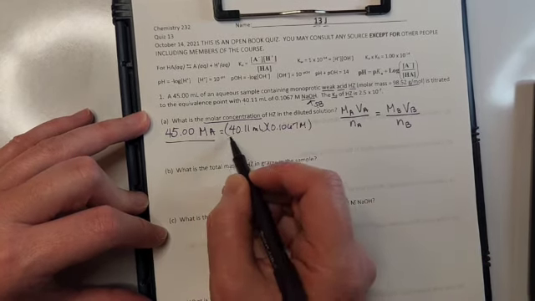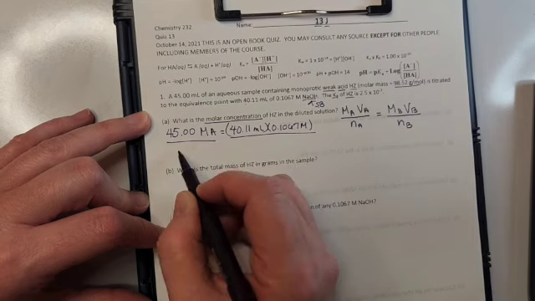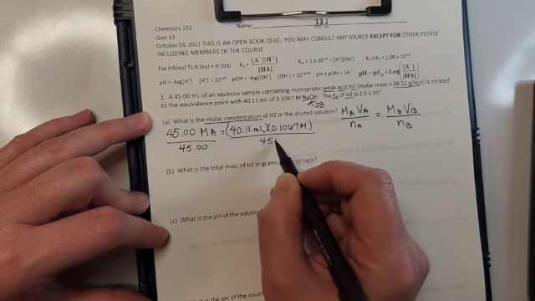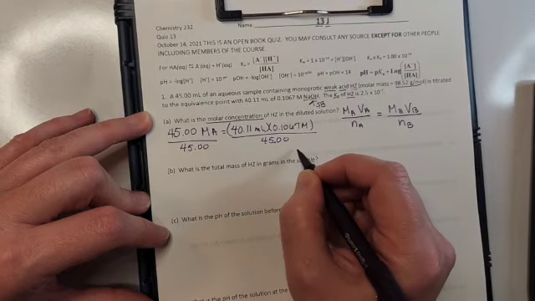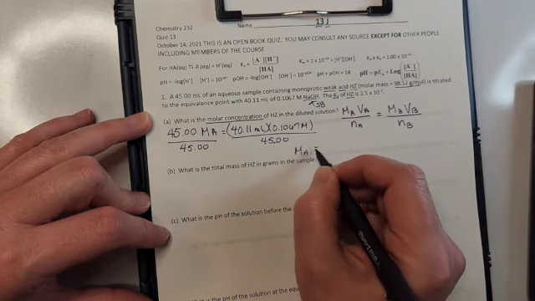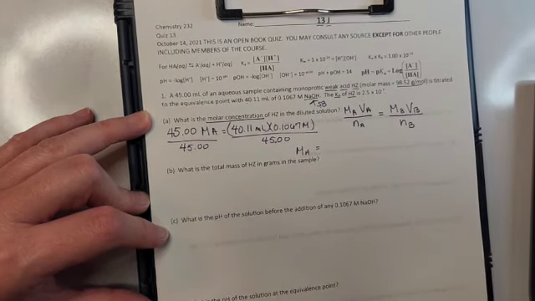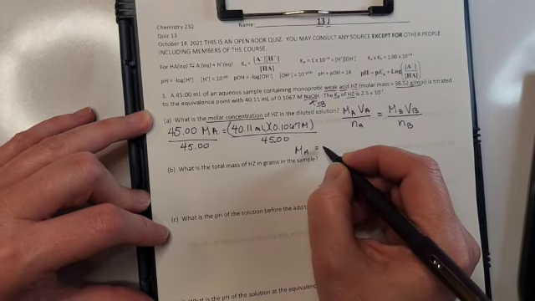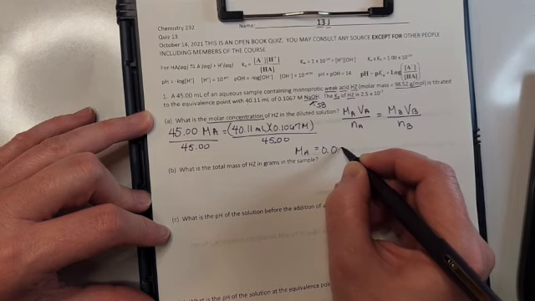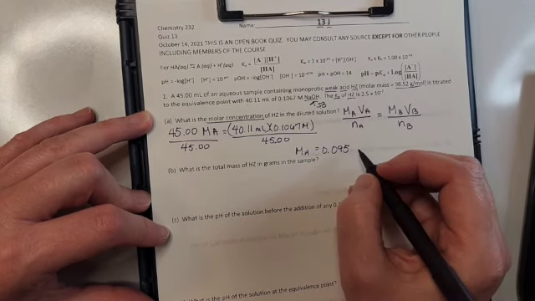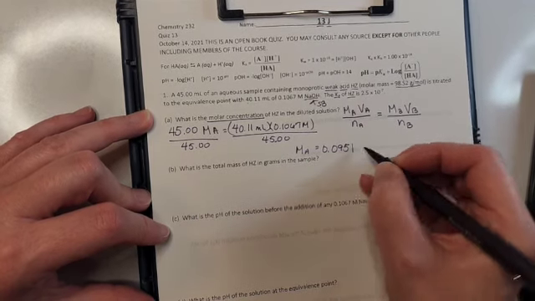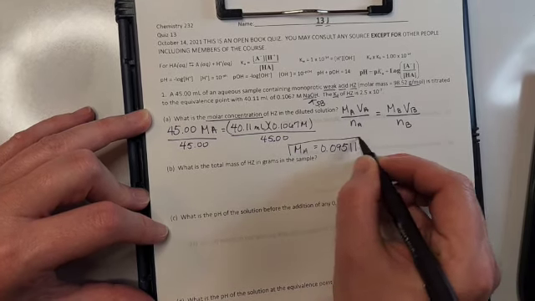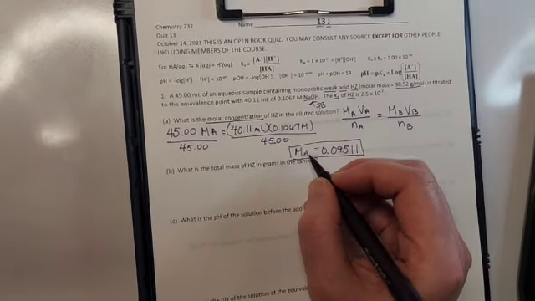And we're going to divide both sides because we got to get the molarity of the acid on its own by 45. And that is going to give us the molarity of our acid is going to equal, my calculator just shut off, 0.0951. Molarity of our acid is there.